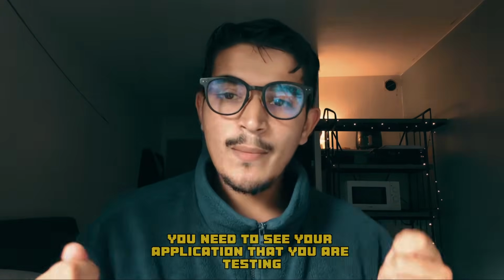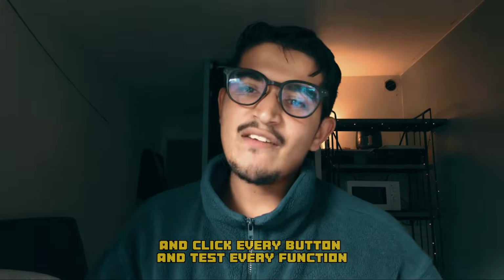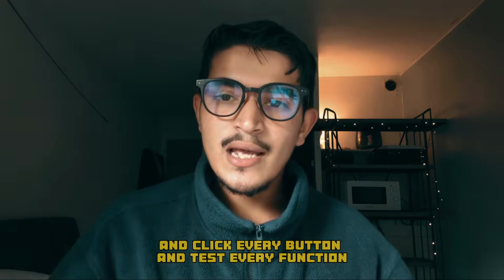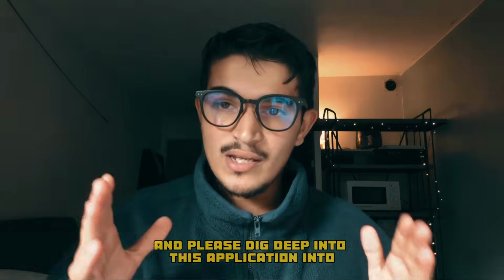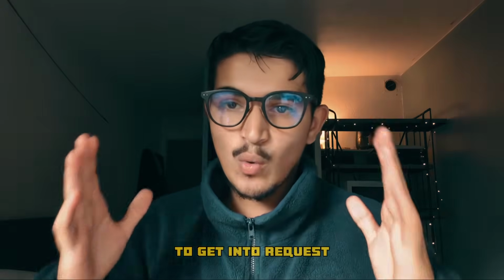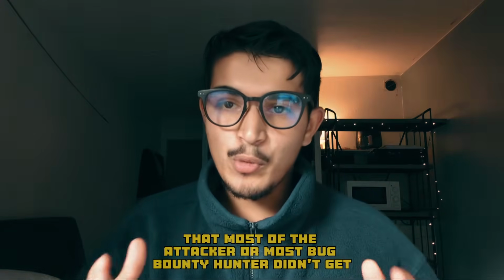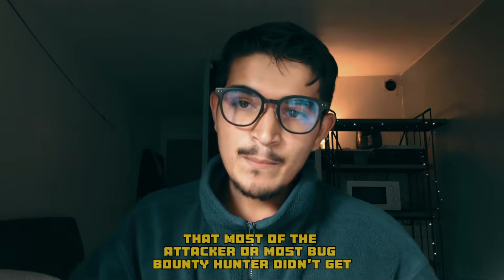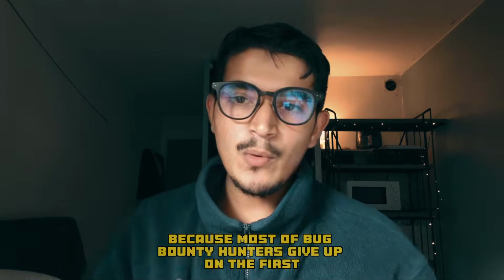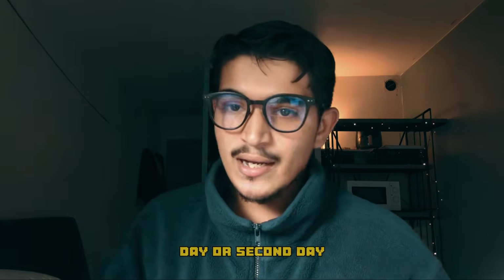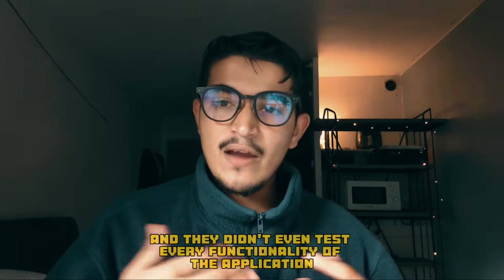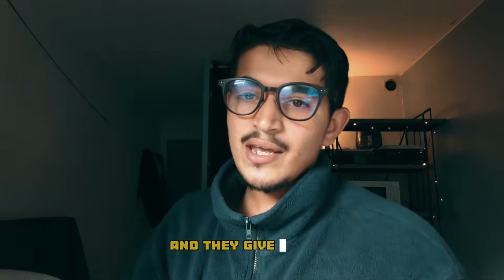You need to go through the application that you are testing and click every button and test every function. And please dig deep into this application to get to requests that most attackers or most bug bounty hunters didn't get, because most bug bounty hunters gave up on the first day or second day, and they didn't even test every functionality of the application. They gave up too early.